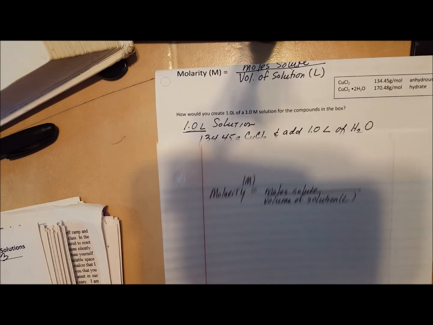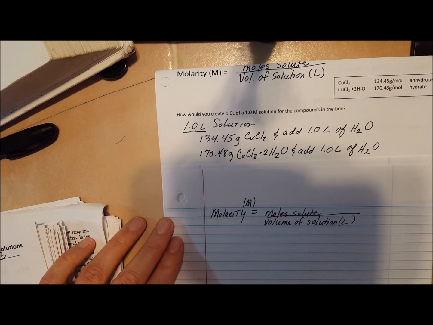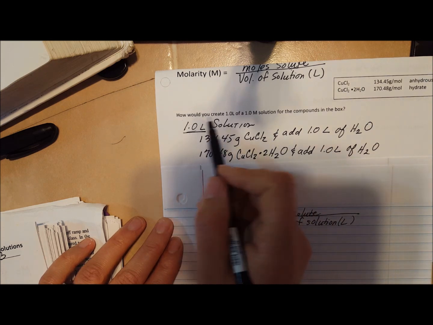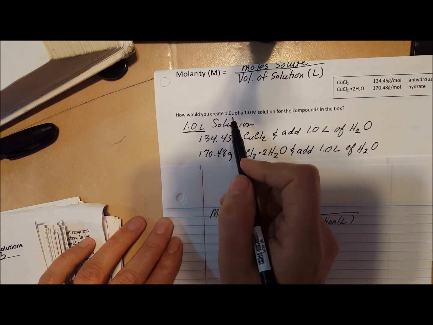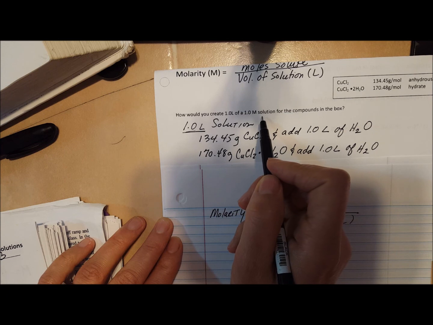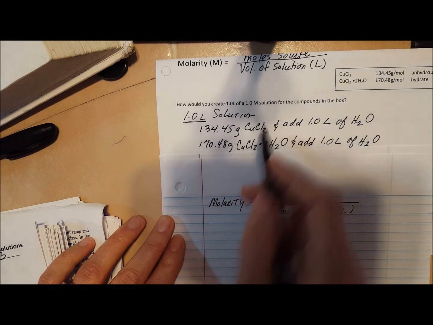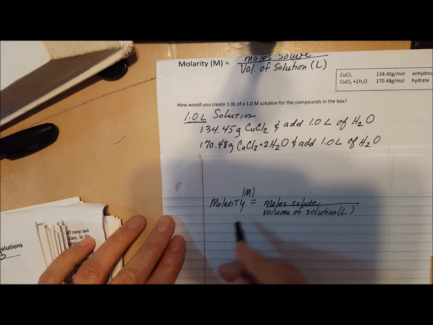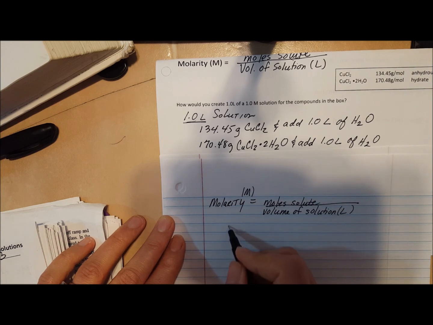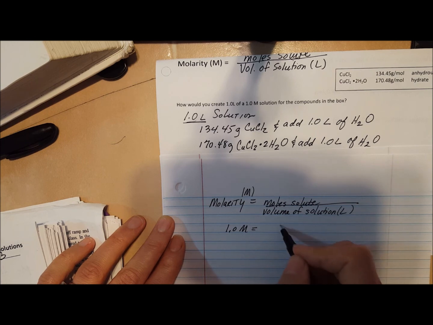And so how did I get all of this? How would you create 1 liter of a 1 molarity solution? Basically I'm just going to plug that into the equation. So if I have 1 molarity is equal to, and they didn't give me the moles of solute, but they did give me the liter.